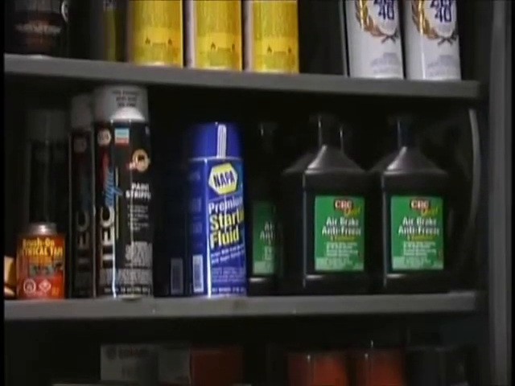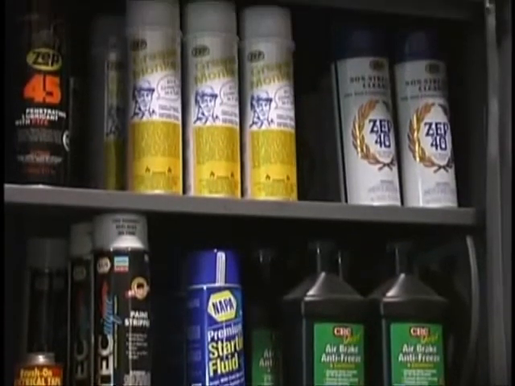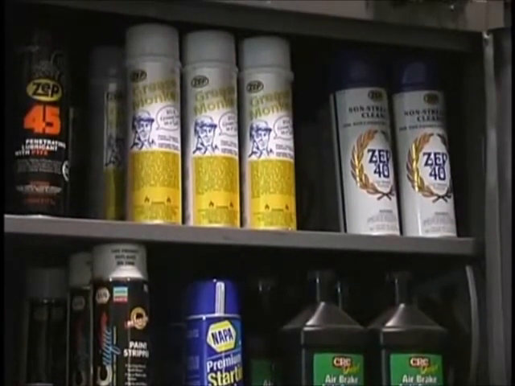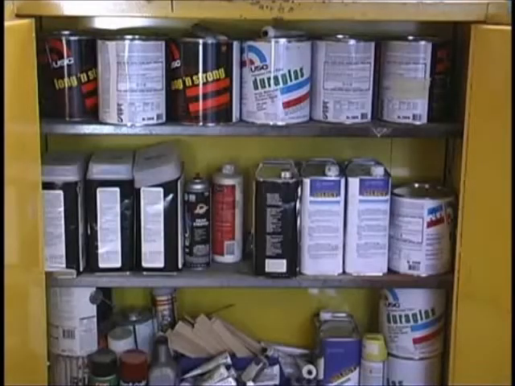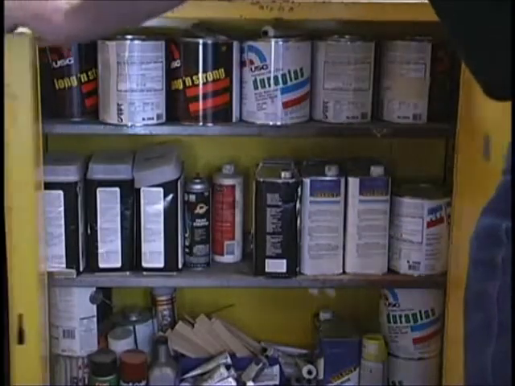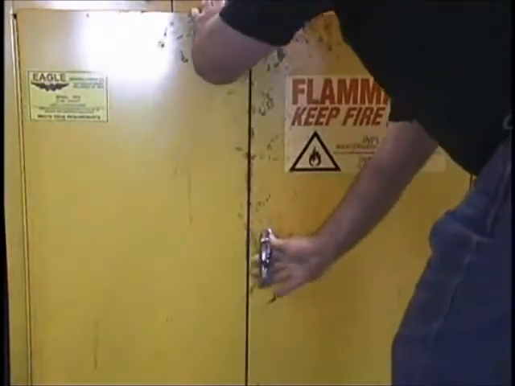Chemicals that have not yet been opened and are in their original container may be stored in a common area. Once it has been opened or used, the remainder must be stored in a well-labeled storage area away from heat and flame.